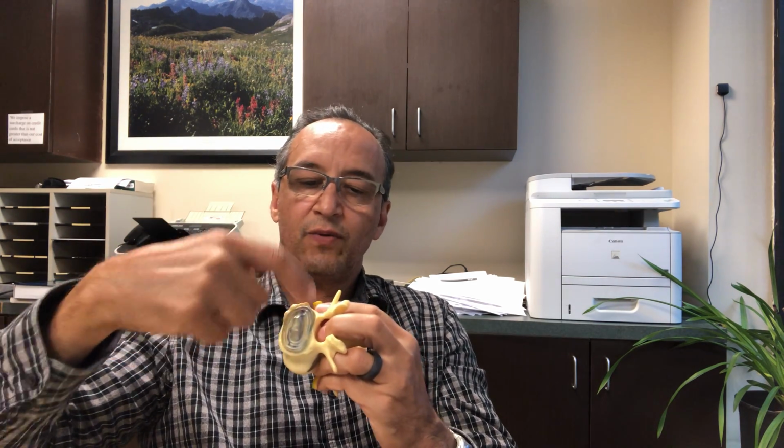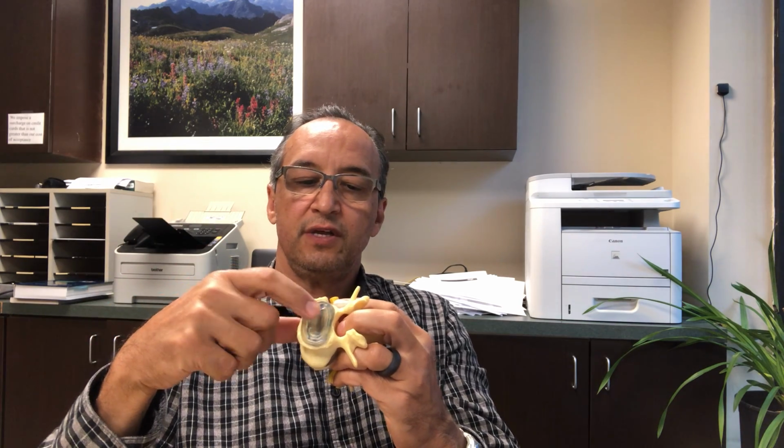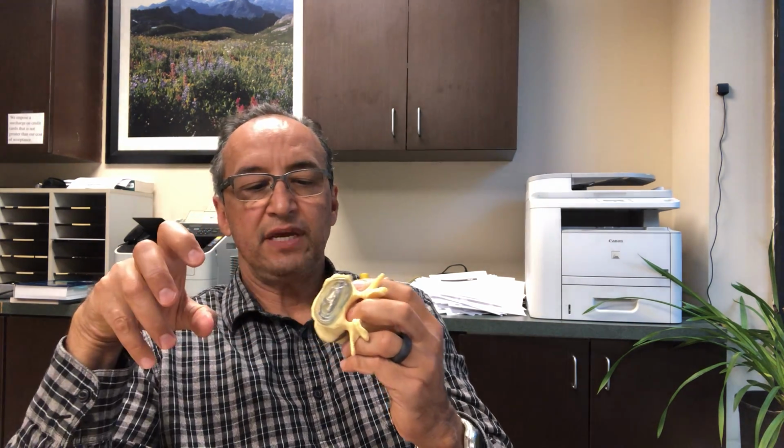This material in the center of all of these rings of tough fibrous tissue, the inner part, is more like the consistency of crab meat.